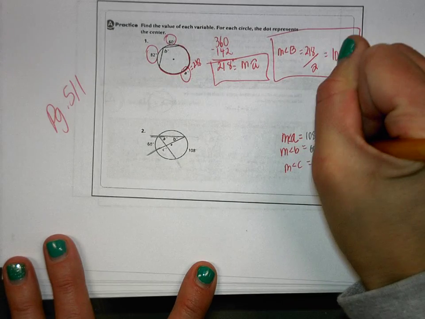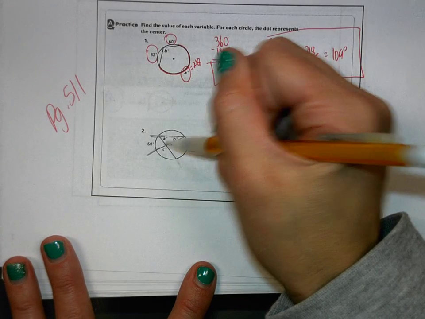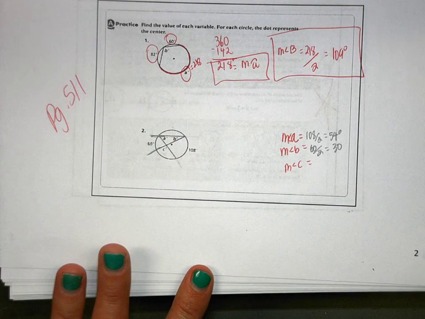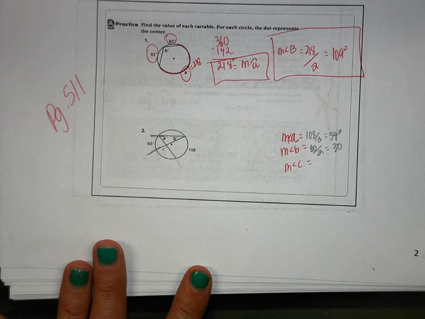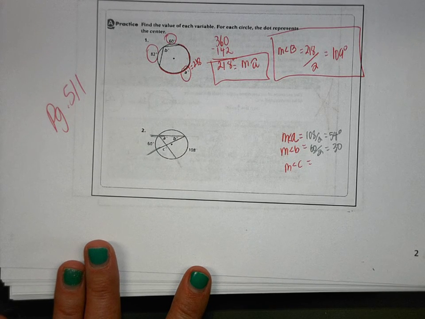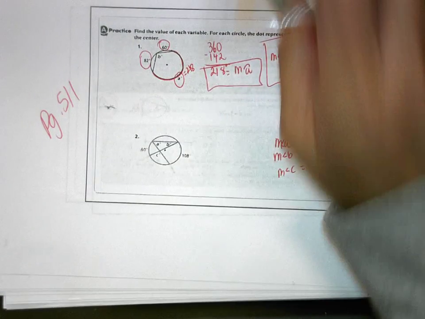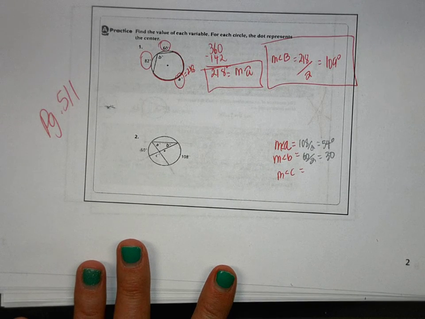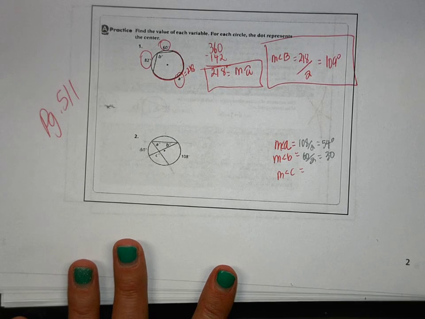Good, which is 30. Now, if I look at C, it's not going from the center, it's not going from the side, so I can't use what I've been using in order to find C. Does anybody have any idea on how we could find C? What do you think, Francisco? For the triangle that has A and B in it, since the triangle adds up to 180 degrees, you could subtract both 54 and 30 from 180 to find C because of the vertical angles. Very good. That was perfect.